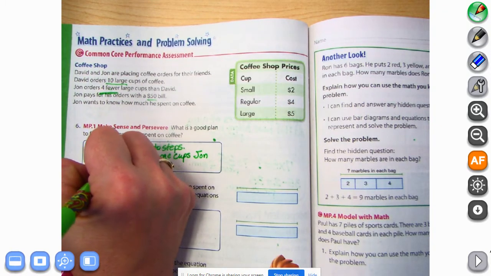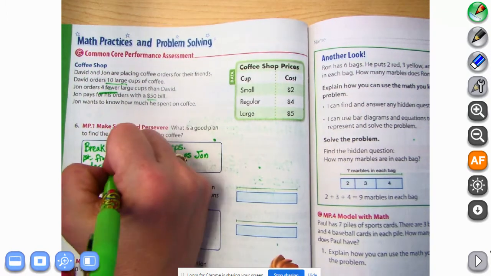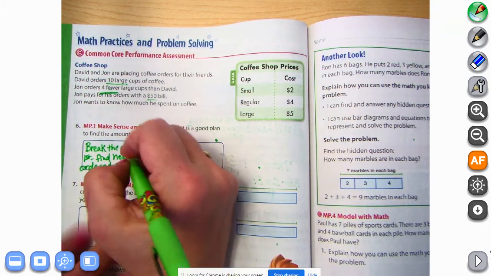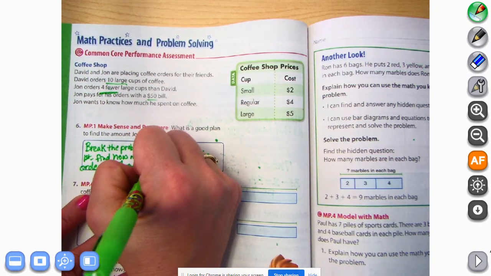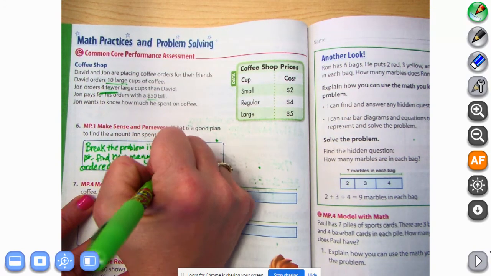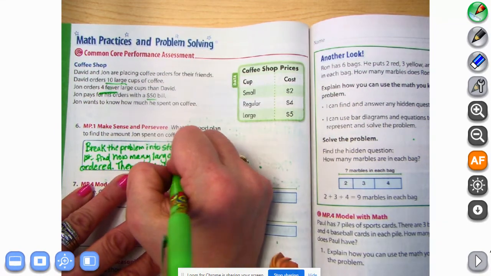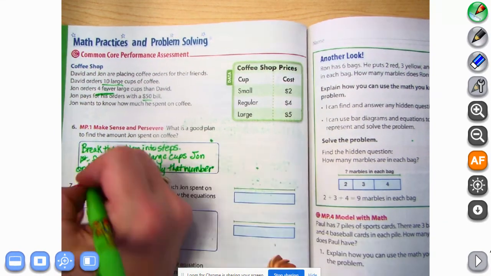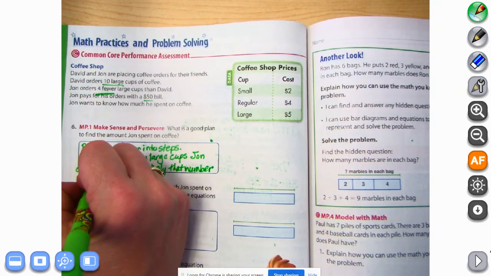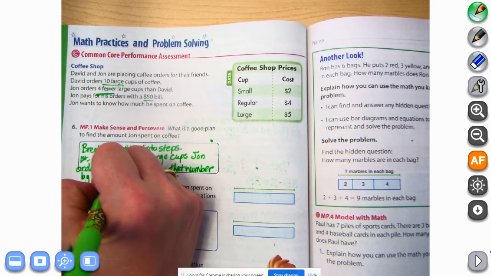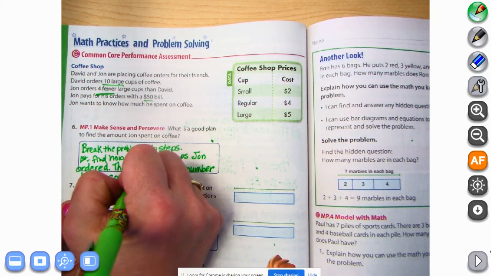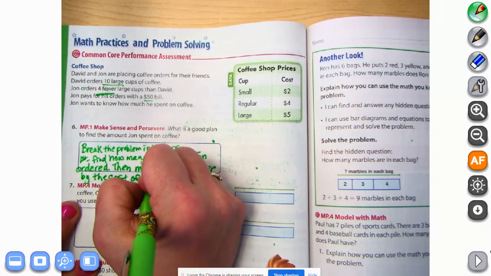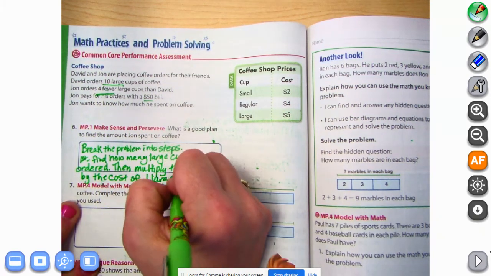That would be our first step. Then multiply that number by the cost of one large cup.